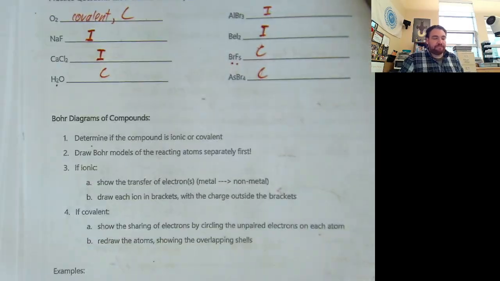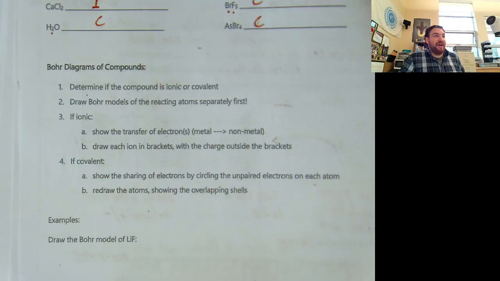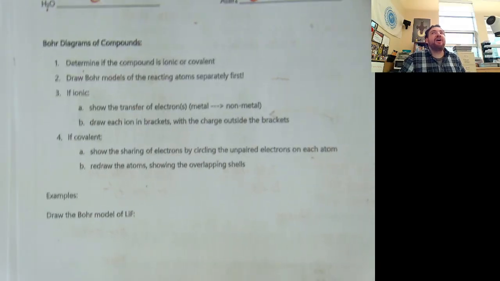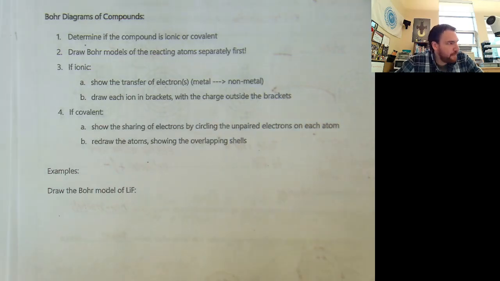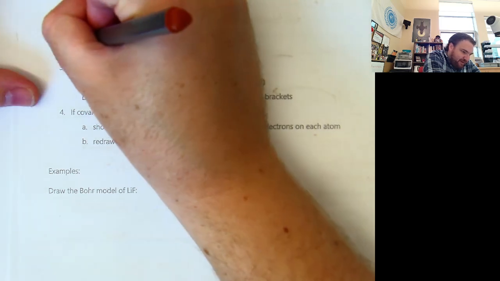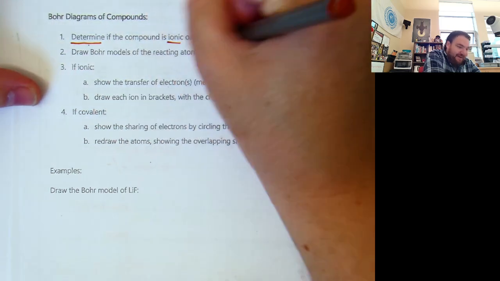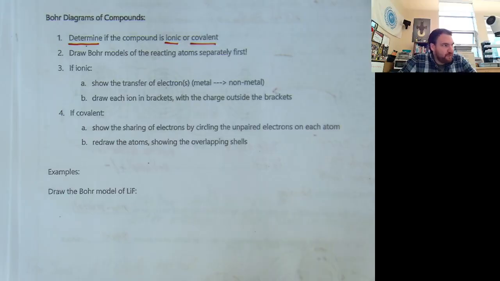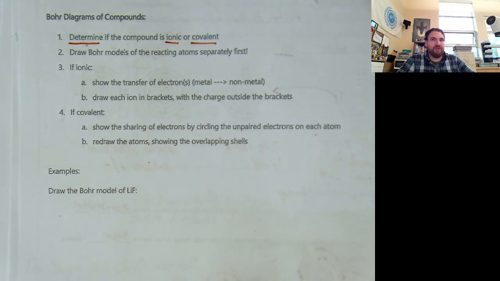Here we go. We're not going to just draw Bohr diagrams now. We're going to draw Bohr diagrams of compounds. It's going to be great. When I ask you to draw Bohr diagrams for a compound, the first thing you need to determine, step 1, is determine if the compound is ionic or covalent. That'll tell you what happens with the electrons. So I'm going to do 2 examples for you. We'll do an ionic one and we'll do a covalent one.